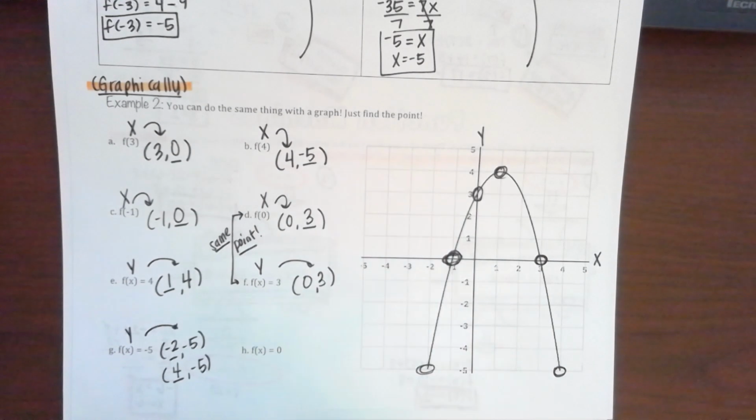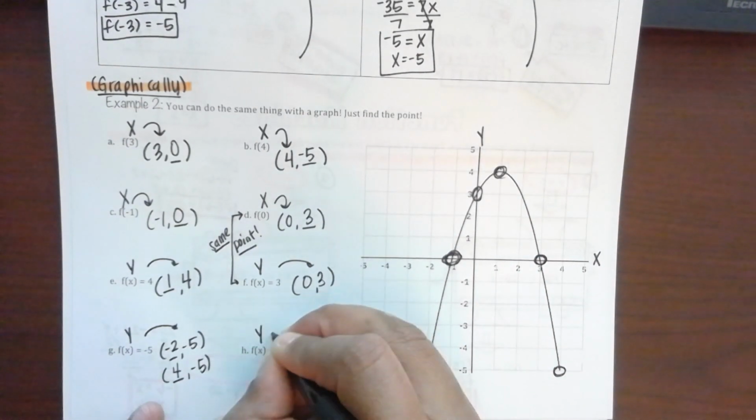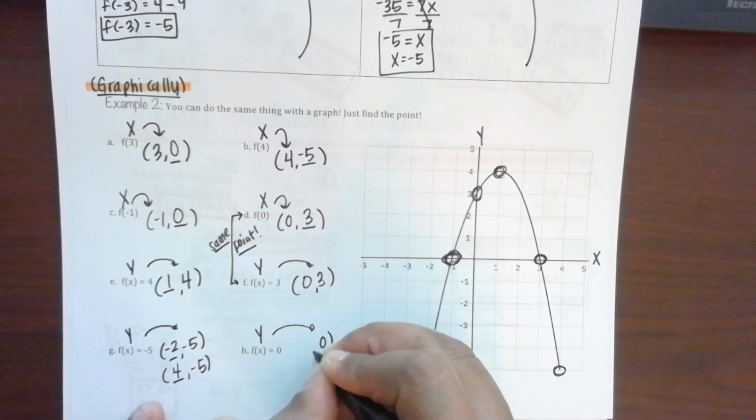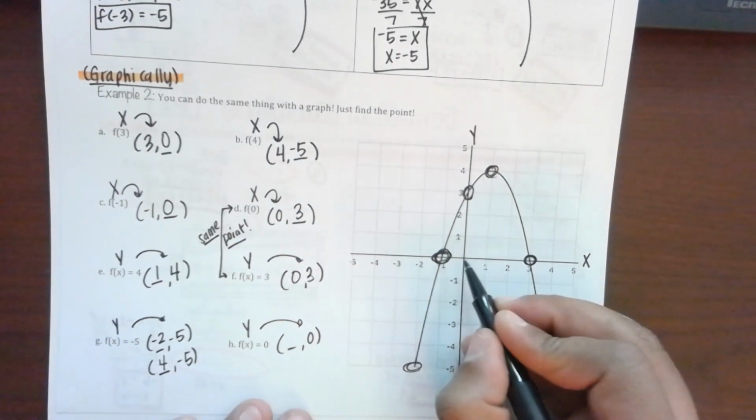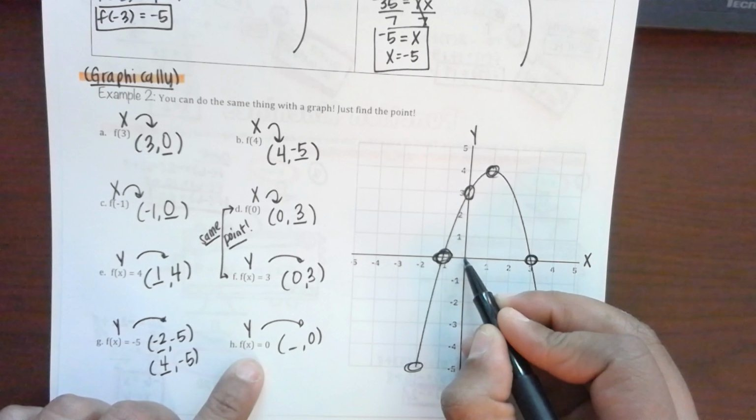All right, f of x equals 0, okay? So, is this x or y? Y. So, from the origin, do I need to go anywhere? No, because it told me when y is 0, that's still 0. So, do I see 1 point or multiple points? Multiple.